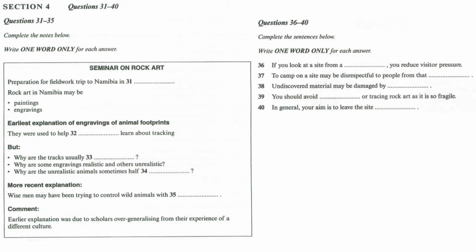Now, there were two more problems. Why are some of the engravings of animals very accurate, as you'd expect, all clearly identifiable, and others quite unrealistic? And another mystery. Some of these unrealistic animals, that's in the engravings, seem to be half human. Some, for example, have got human faces.